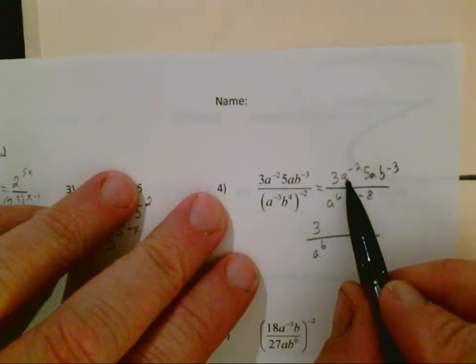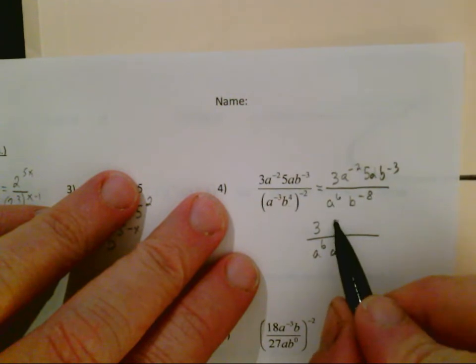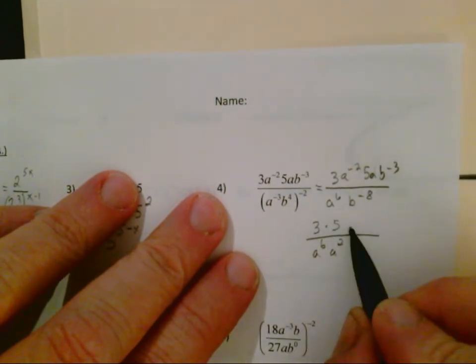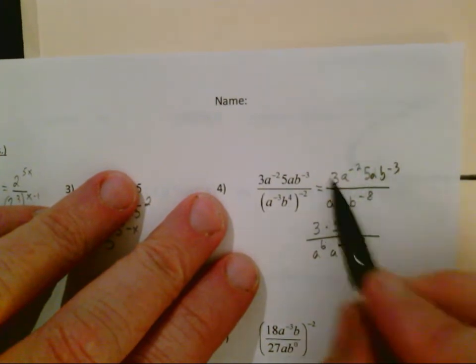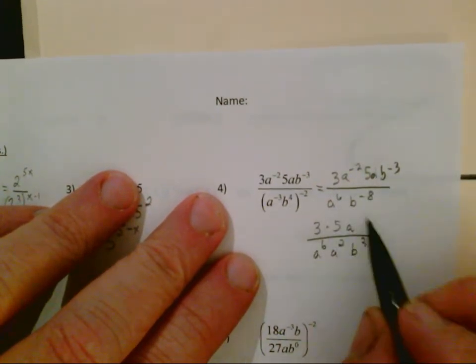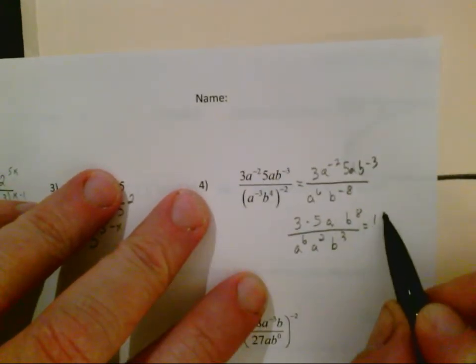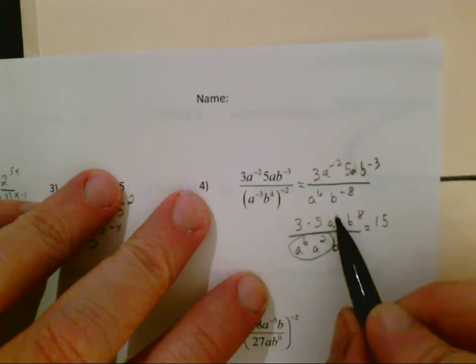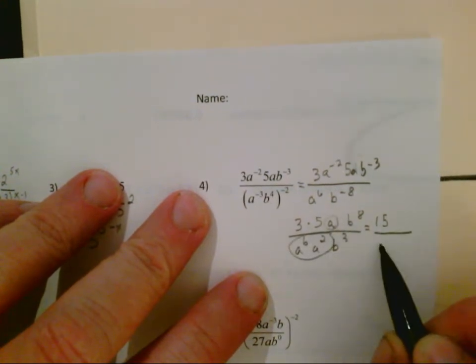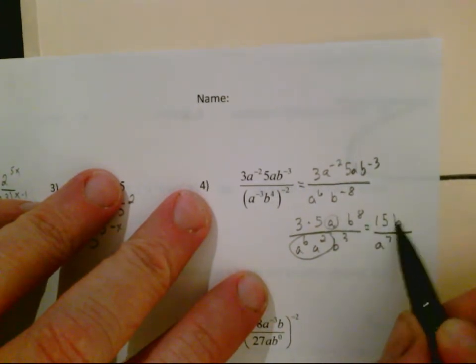So this is a squared. Comes down here. 5 stays up. A stays up. B moves down. That takes care of the numerator. A to the 6th already here. B to the 8th moves up. And then you can combine. So I have 15. This is a to the 8th and a, so comes a to the 7th. B to the 8th and B to the 3rd is B to the 5th.